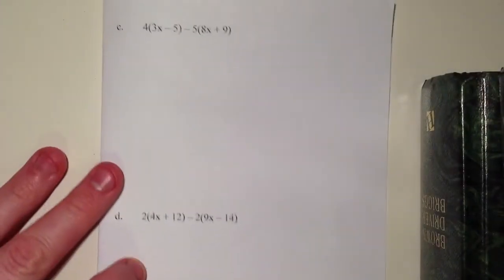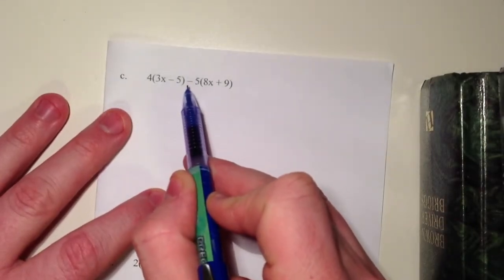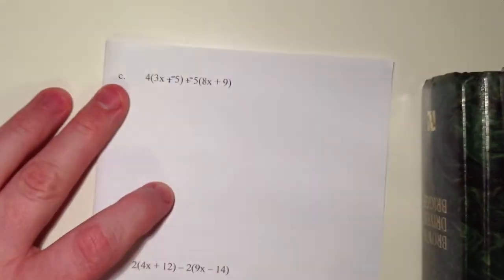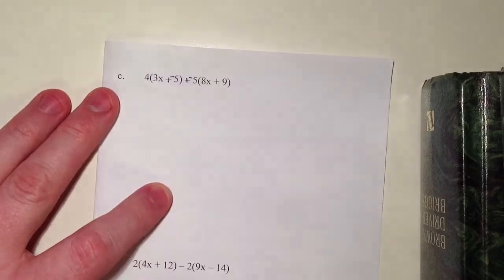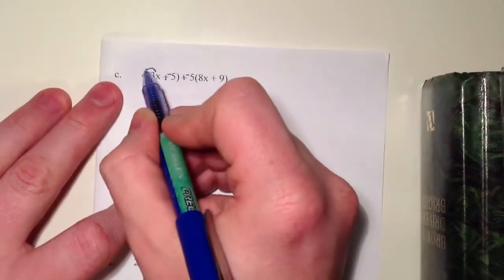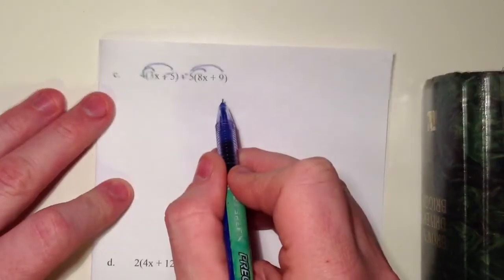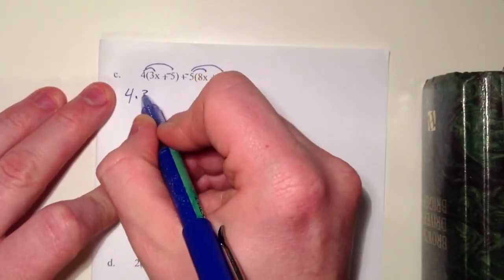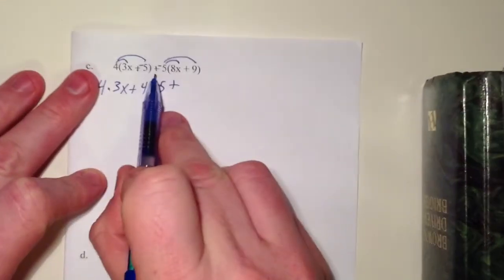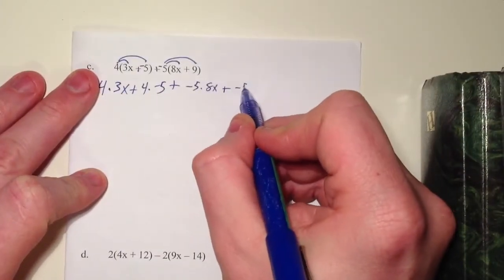All right, so the next column. The only difference here now is that we have this minus in the middle. Since there's a minus in the middle, remember I said before, we can always just switch everything really quick. So since it's a minus, the only thing different is I'm going to bring a negative 5 into everything. So I'll bring a 4 in, bring a 4 in, bring a negative 5 in, negative 5. So I'll write that long step again. 4 times 3x plus 4 times negative 5 plus, the only difference, negative 5 times 8x, negative 5 times 9.